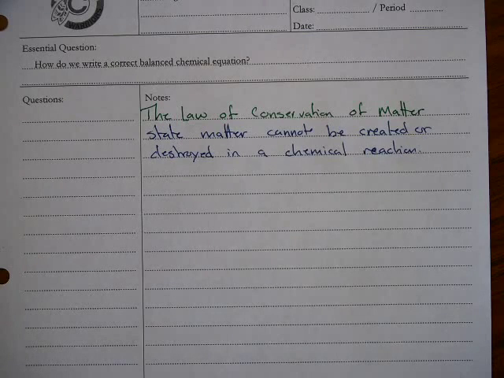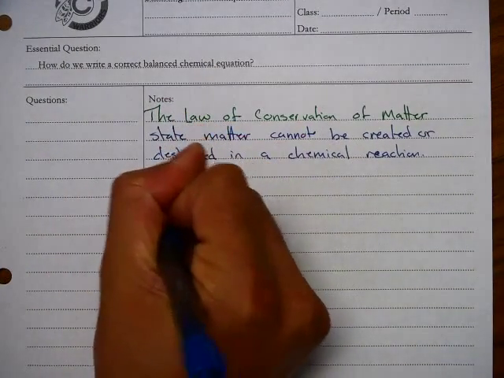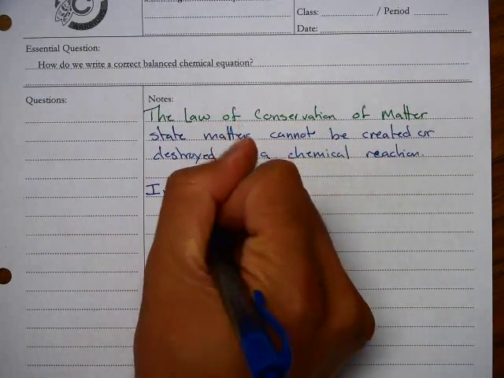Now this doesn't mean we have the same number of molecules. For example, if I take hydrogen gas and oxygen gas and I ignite them, there will be a reaction in which they will form water. So we'll go from 2 molecules to 1 molecule. That doesn't violate the law of conservation of matter because we still have the same number of atoms on each side of the equation. Okay? And we're going to look at that reaction in a moment. So let's make a note of that because it seems to be pretty important.